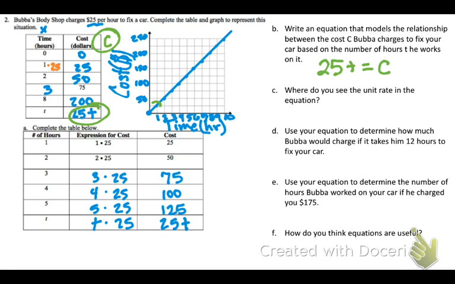Well, my unit rate is this right here. So mark those on your paper. Use your equation to determine how much you would make for 12 hours. Oh, that's fun. Well, I have 25 times 12 equals dollars, write it in.